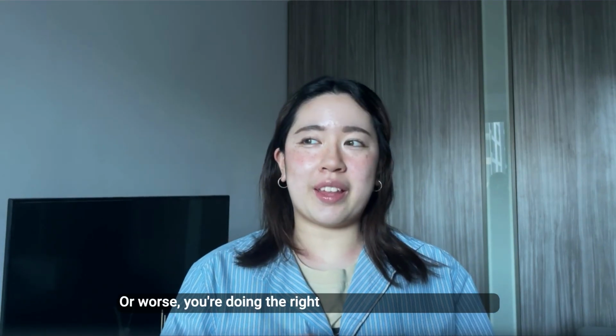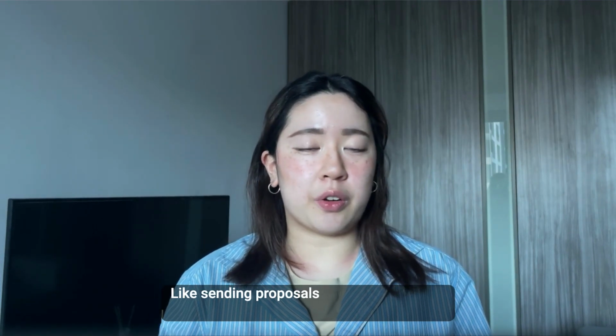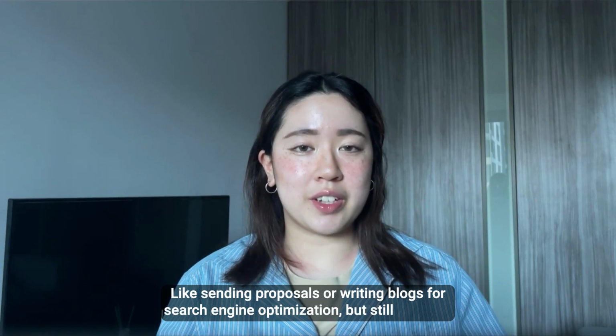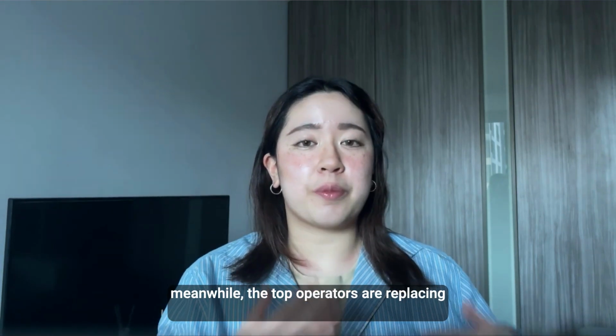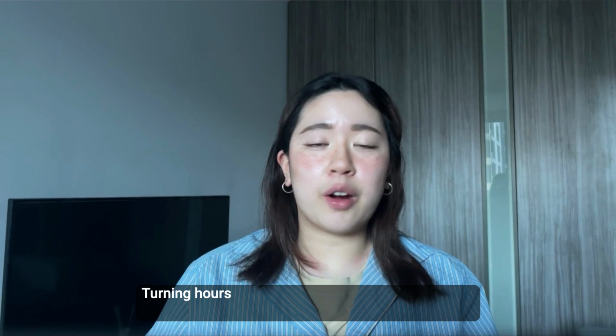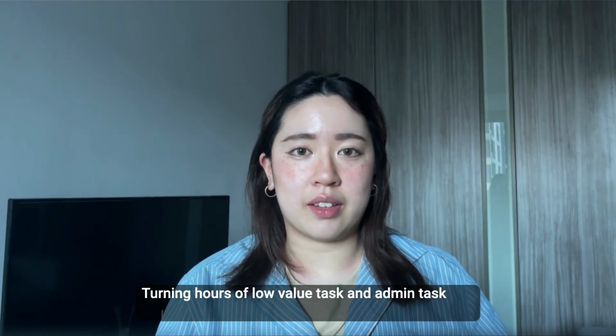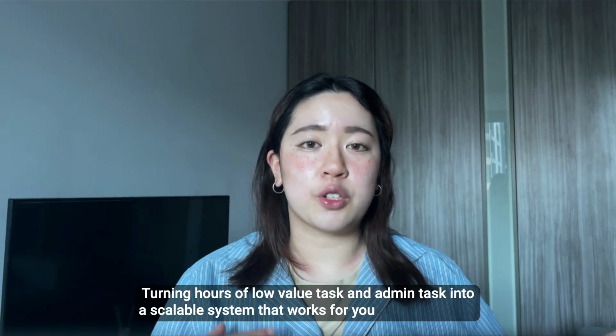Or worse, you're doing the right thing to grow the business, like sending proposals or writing blogs for search engine optimization, but still doing all of those tasks manually over and over again. Meanwhile, the top operators are replacing repetitive work with AI workflows, turning hours of low-value tasks and admin tasks into a scalable system that works for you 24/7.